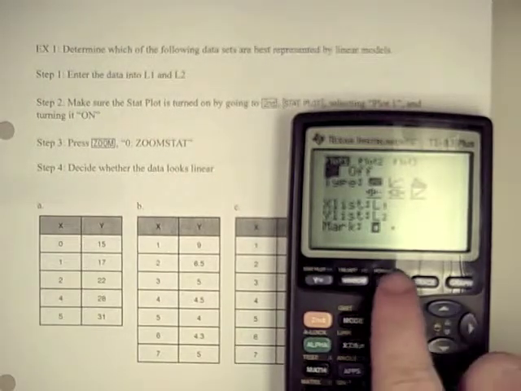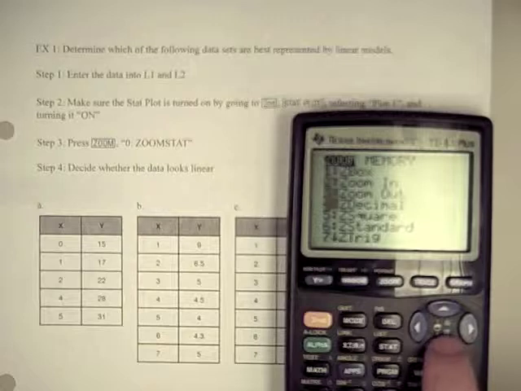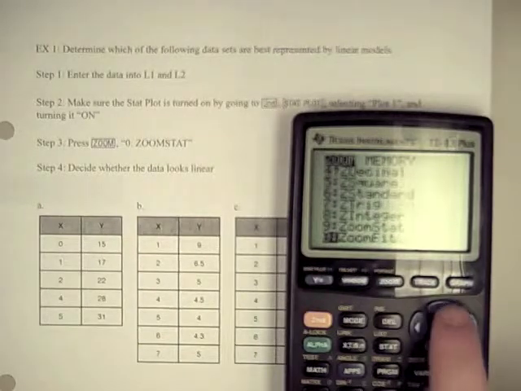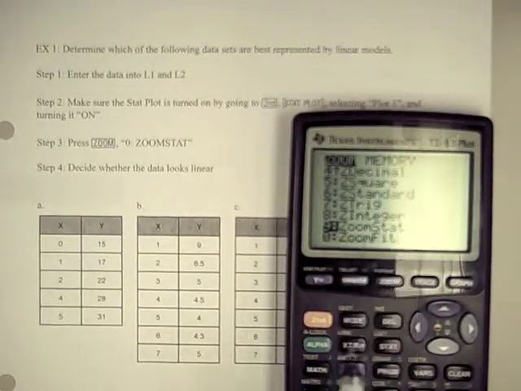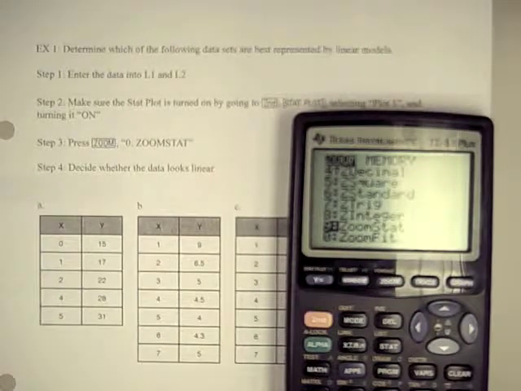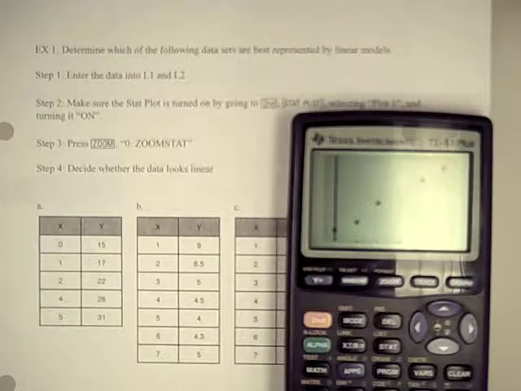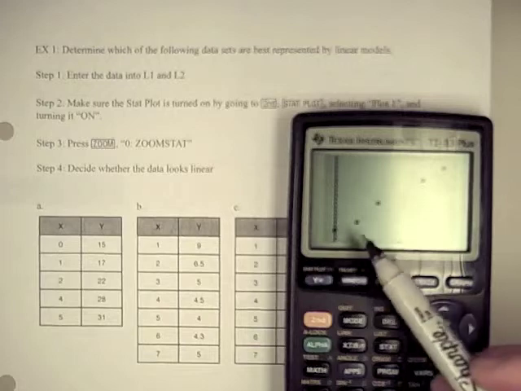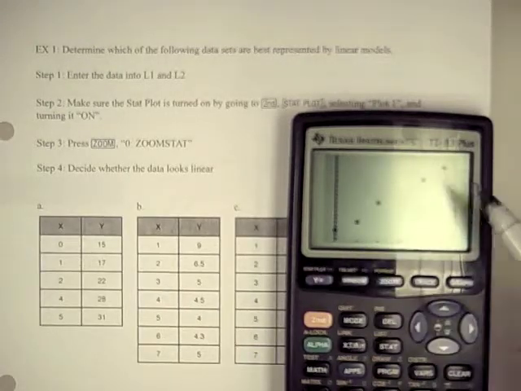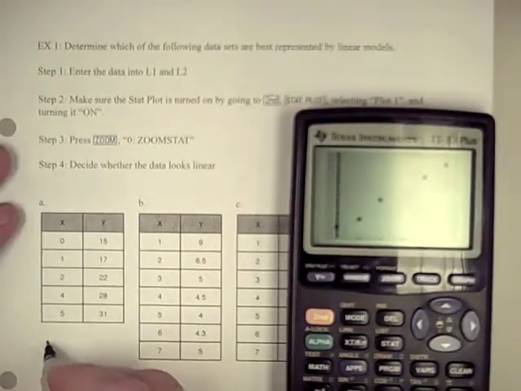Go to Zoom and scroll down until you see Zoom Stat. That will give you a good window to look at your data. You can either press enter or hit 9. We see there that the data looks like generally a line. It goes up in a straight direction. So this data is linear.